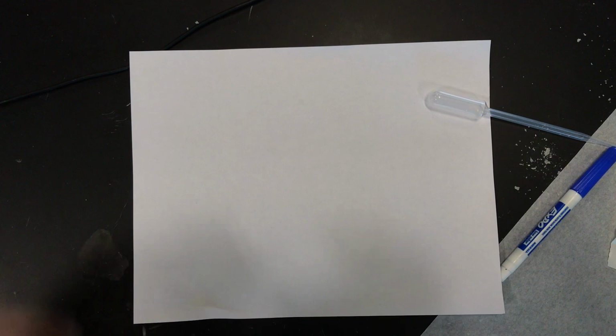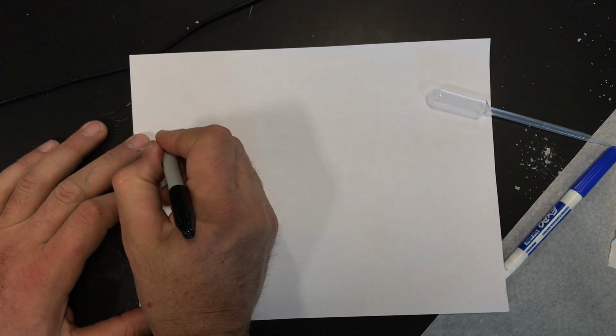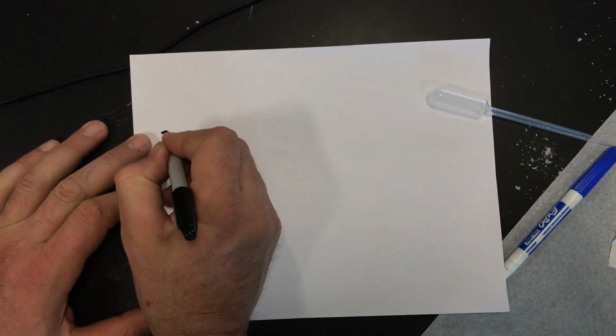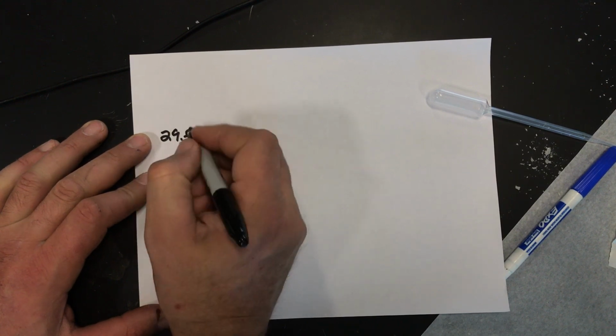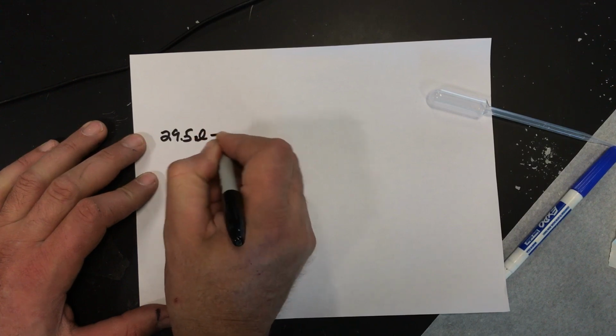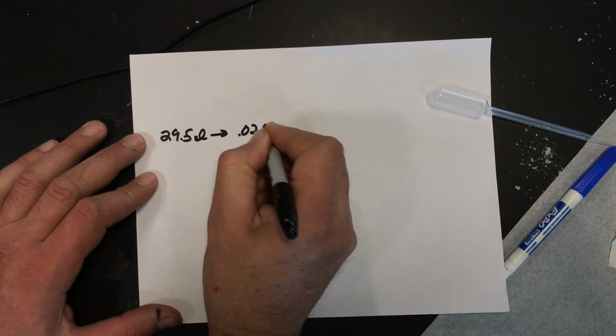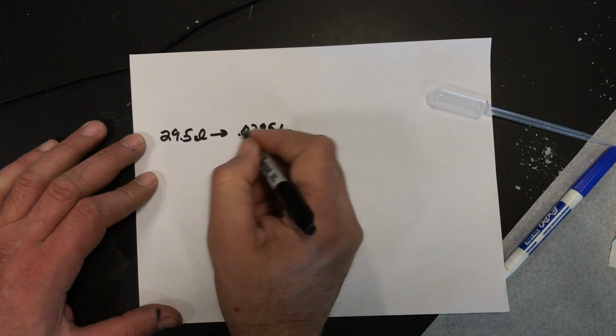Okay, we have a few minutes. I can finish this maybe. Get your calculators ready. So we found 29.5 milliliters, which becomes 0.0295 liters.